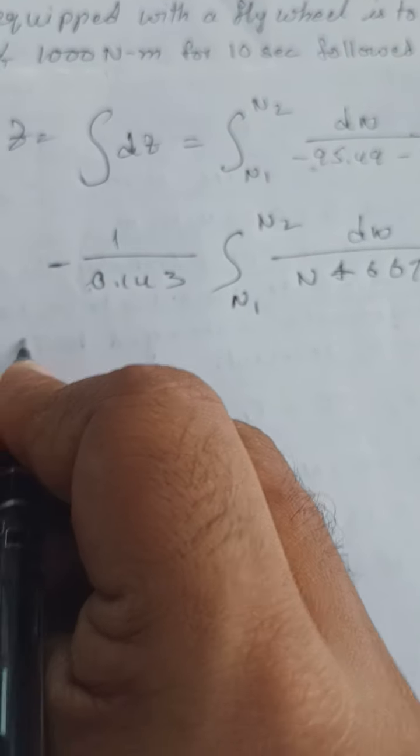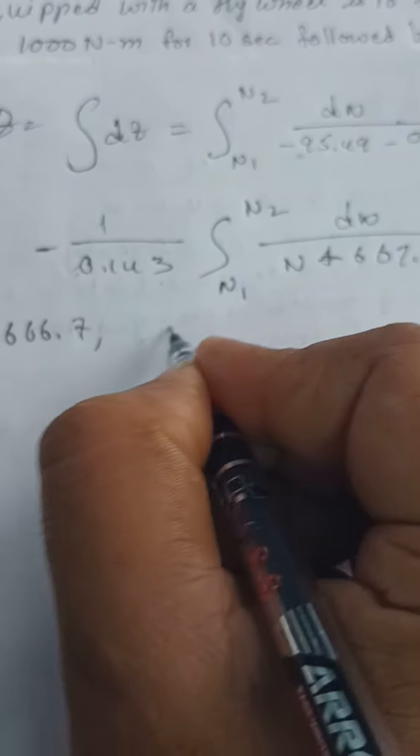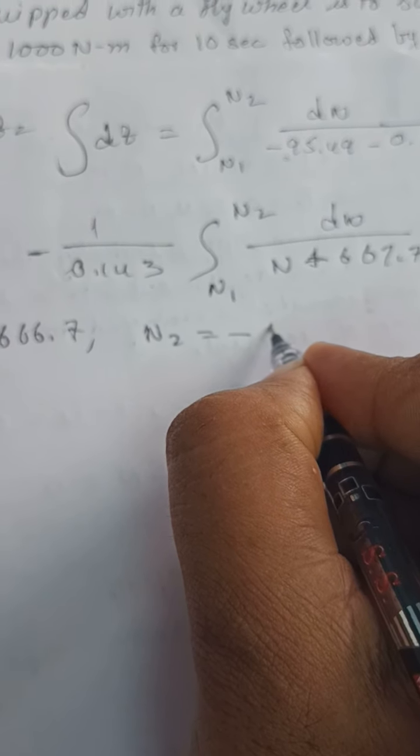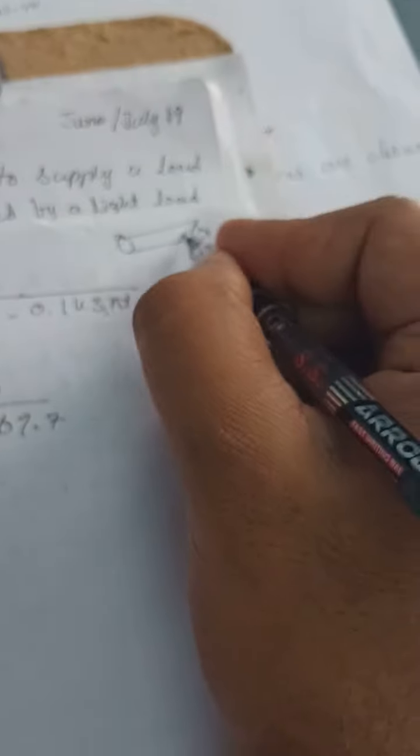Now I know the speeds. The speed n1 is 666.7, and for n2, the speed will change from the motor to the load side because of the efficiency.